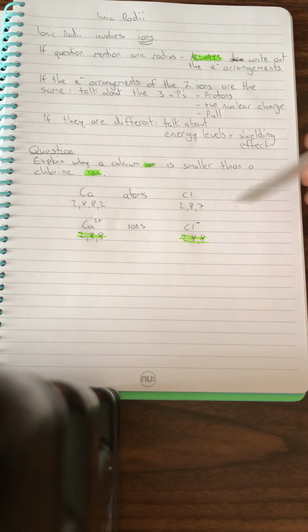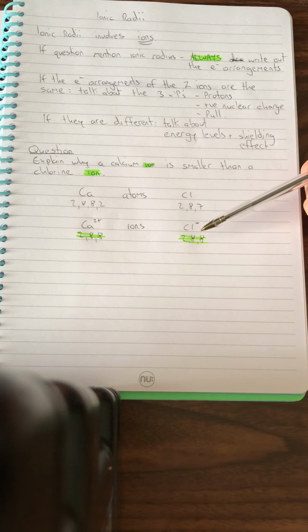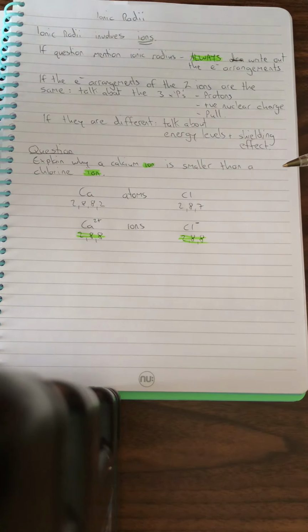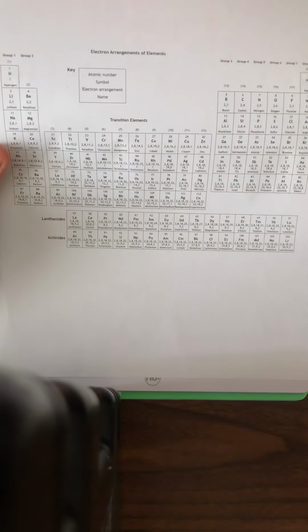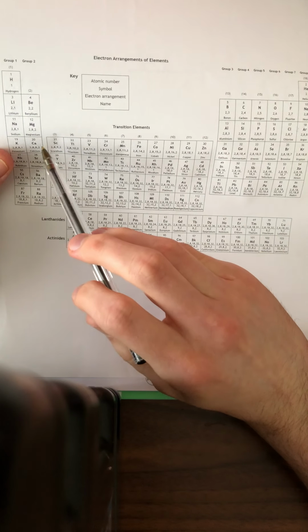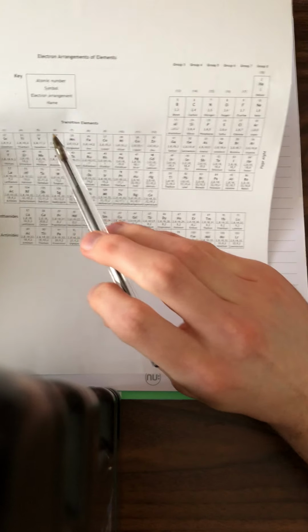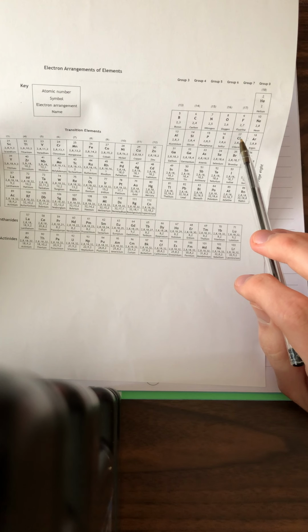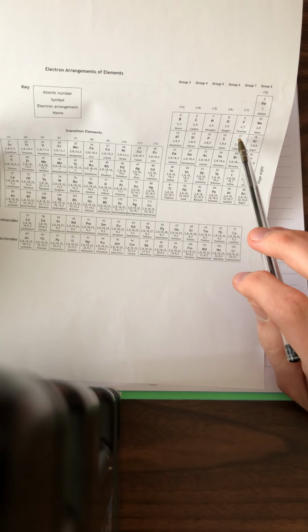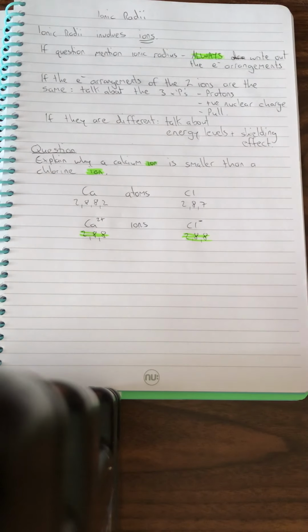Now because calcium and chlorine aren't in the same period, we can't mention as we go along the period. So just talk about which one has more protons. If we go back to our periodic table, calcium's got an atomic number of 20, so that's got 20 protons. Chlorine has got an atomic number of 17, so that's got 17 protons.